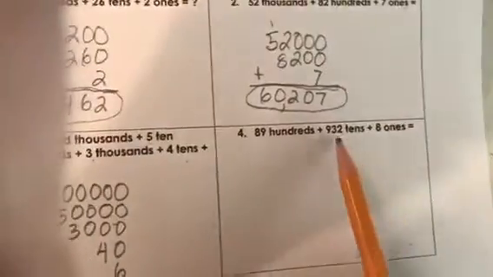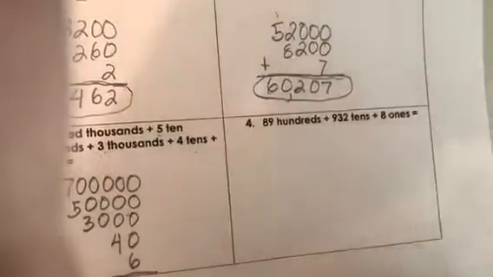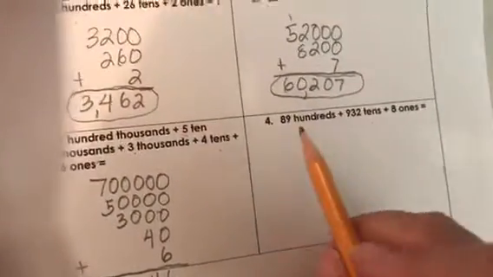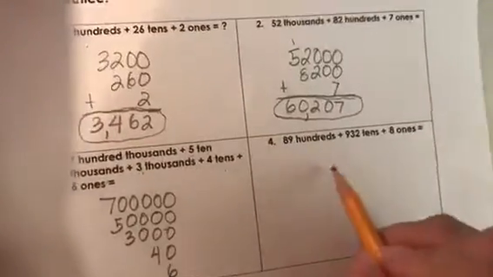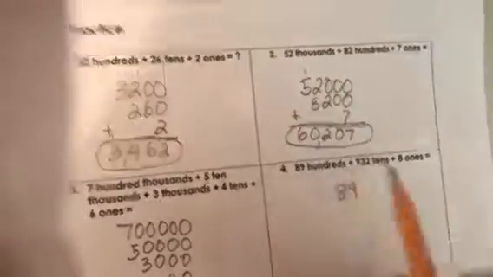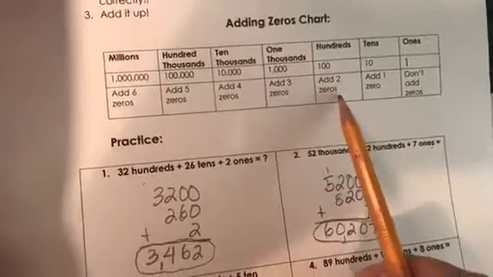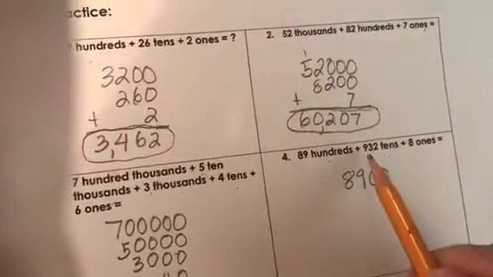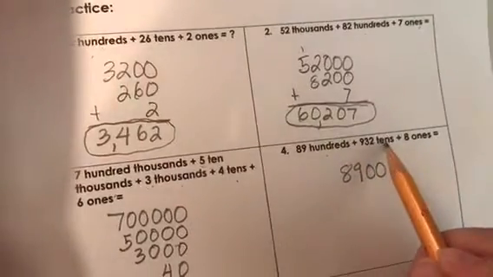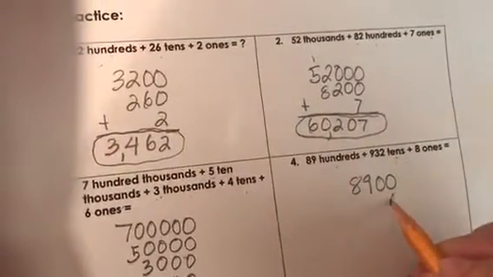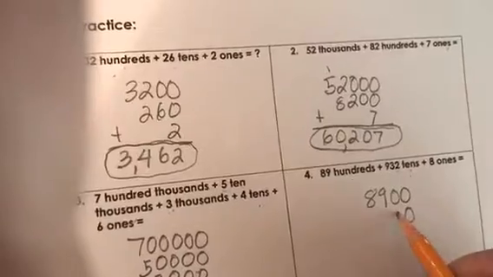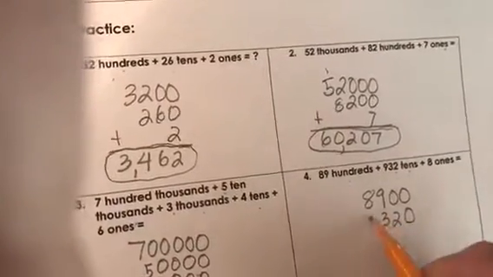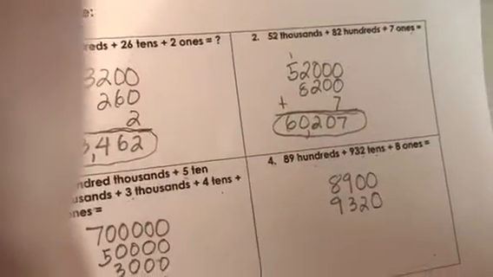Excuse me. Last one, 89 hundreds, 932 tens, and 8 ones. See, they're trying to get you there by putting this fancy number, but it's no big deal. We just keep doing the same thing. So 89, so I copy down the 89. Hundreds, I'm going to put the 2 zeros because there's 2 zeros in hundreds. 1, 2. 932 tens, well, I know I'm just going to add 1 zero, so I'm going to put that on, and then I'm going to copy in. I'm going to do it backwards just to make sure I get everything lined up correctly.